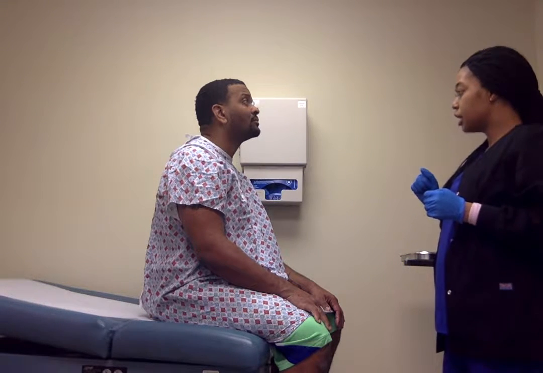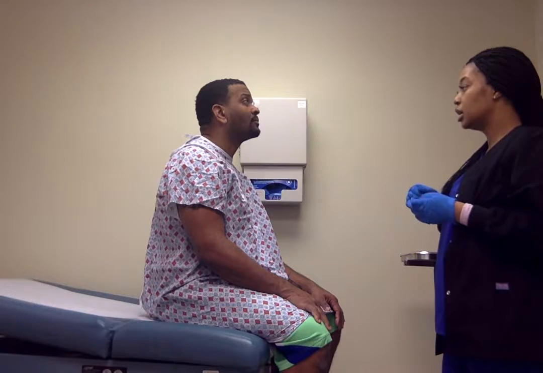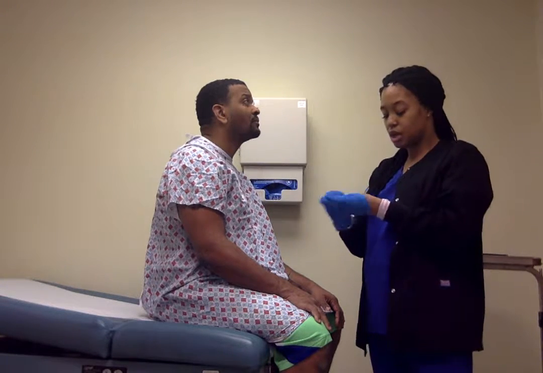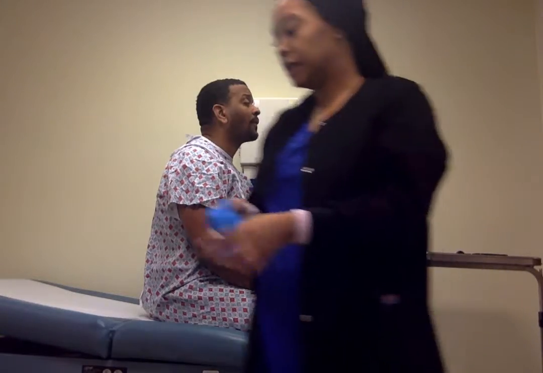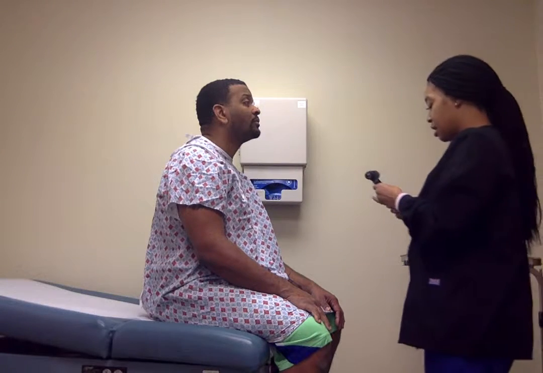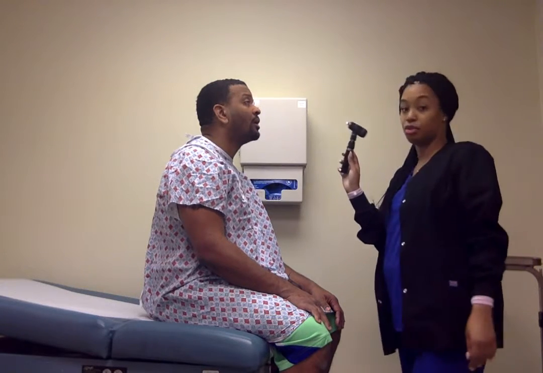I would also look at, I've already looked at the symmetry of the nose. So what I'll do now is take my light and look at the back of the throat with the light. Stick your tongue out for me. Okay. Nothing seems to be abnormal that I can visualize.